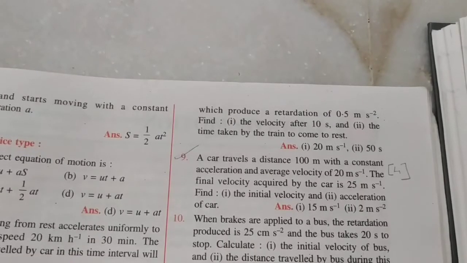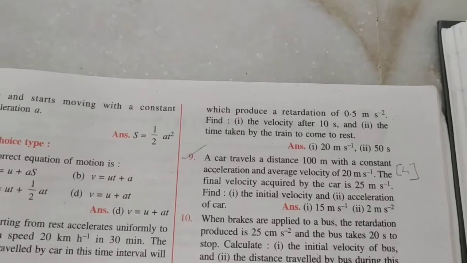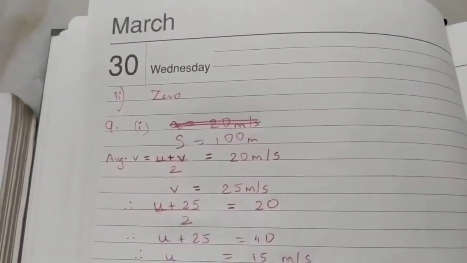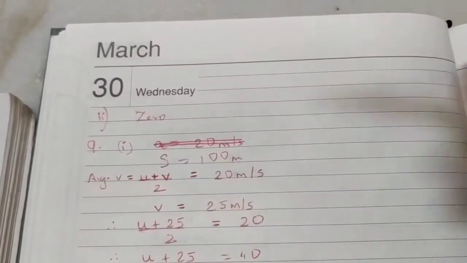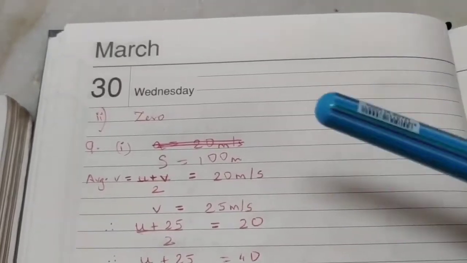Now in question 9, a car travels a distance of 100 meters with a constant acceleration and average velocity of 20 meters per second. And the final velocity is 25 meters per second. Find the initial velocity, that is u, and acceleration. So let's write the data first of all. That makes this sum easy. Displacement is given as 100 meters. Average velocity is given. And average velocity formula is (u plus v) upon 2.